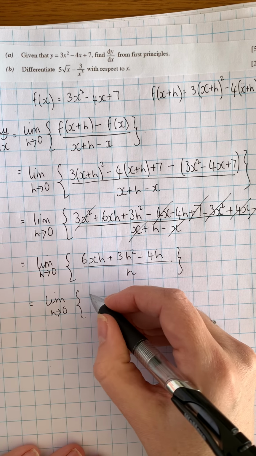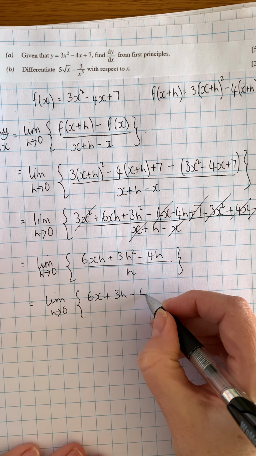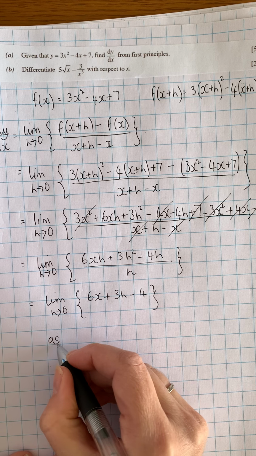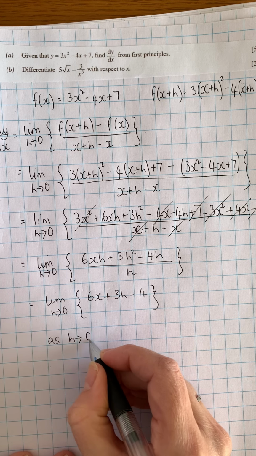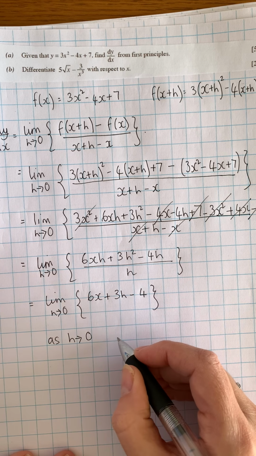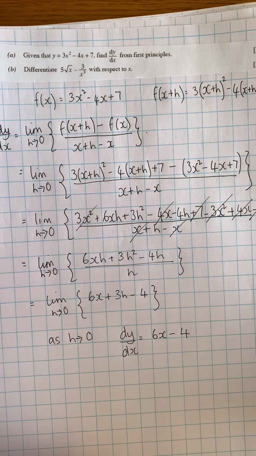Cancelling through by h, I'm left with 6x plus 3h minus 4. So as h tends to 0, well, 3h will tend to 0. So the dy by dx will equal 6x minus 4.